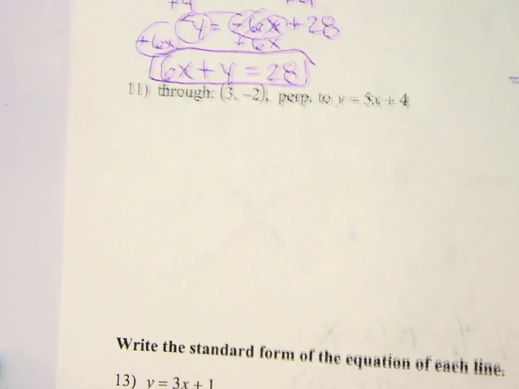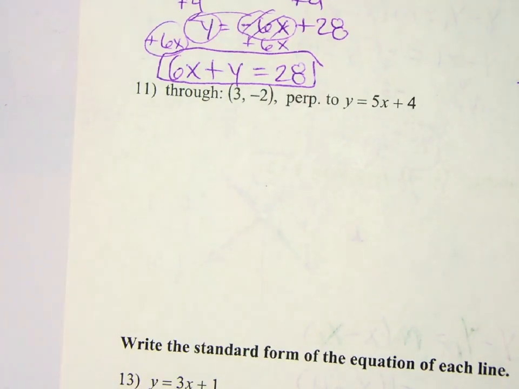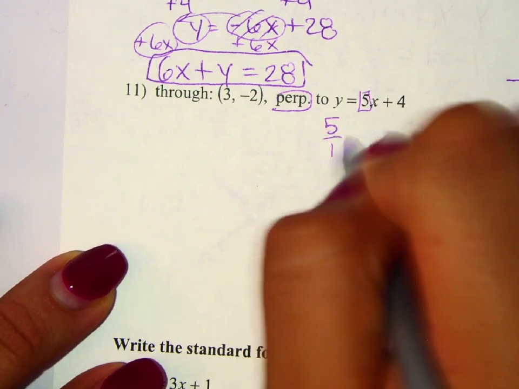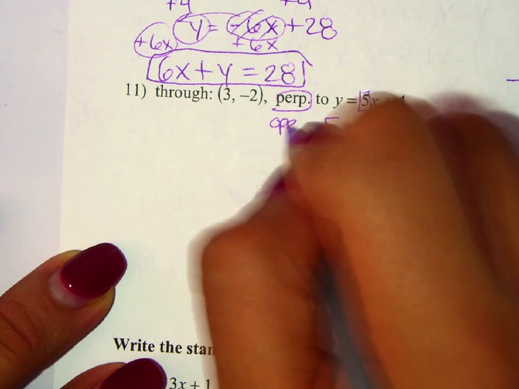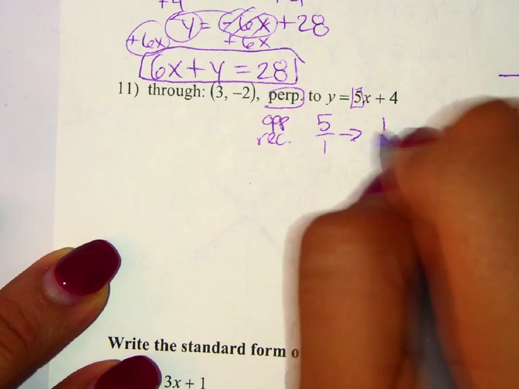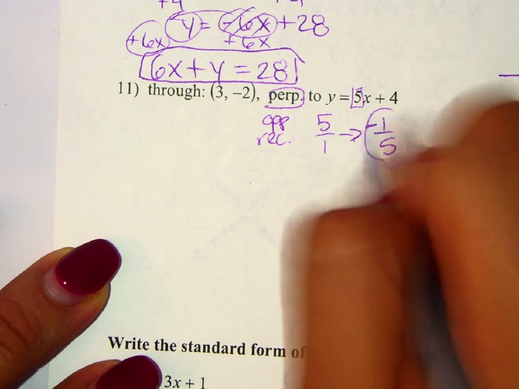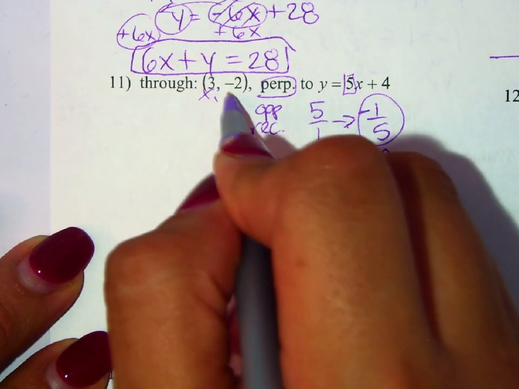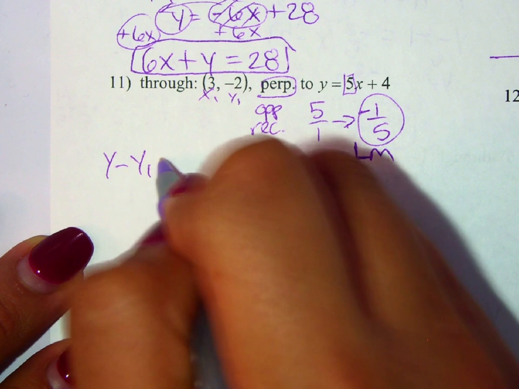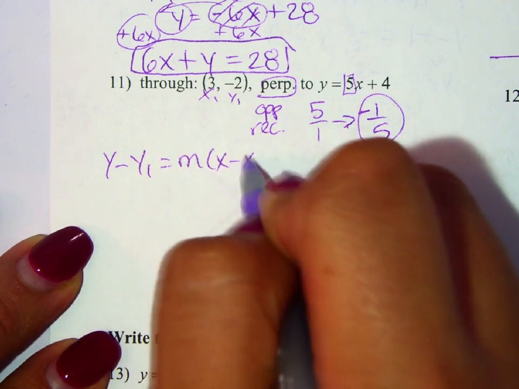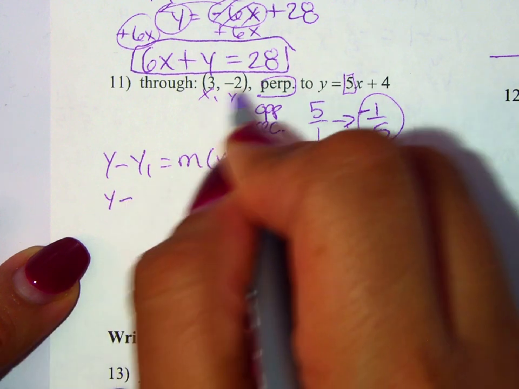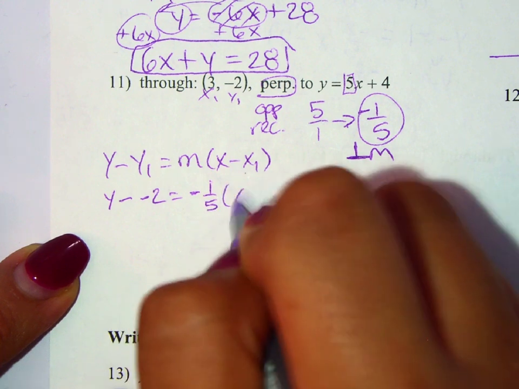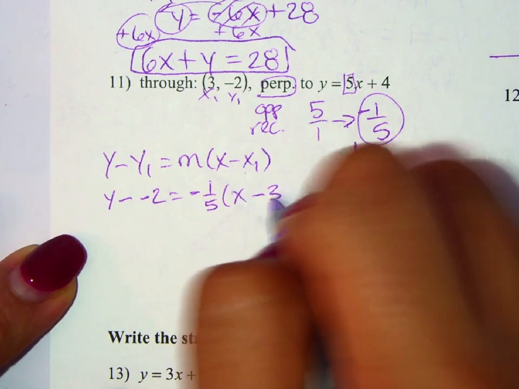Let's look at number 11. We have perpendicular now, so we are looking at the slope of 5. 5 over 1 becomes the opposite reciprocal, flipping to 1/5, and then this is positive, so this one has to be negative. So that's your perpendicular slope. Now we're going to use this point x1, y1. y minus y1 equals m(x minus x1). So y minus the y1, which is -2, equals the slope m, which is -1/5, times x minus your x1, which is 3.